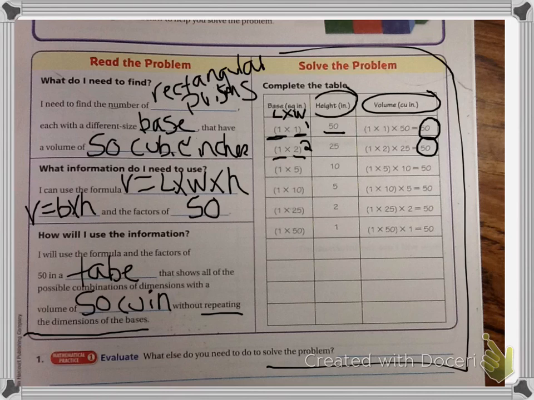All right, why don't we skip down here to the bottom? So last one here.